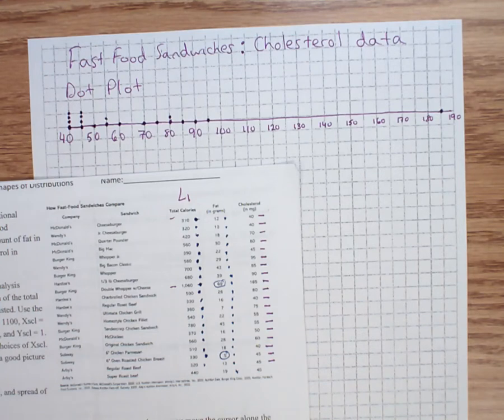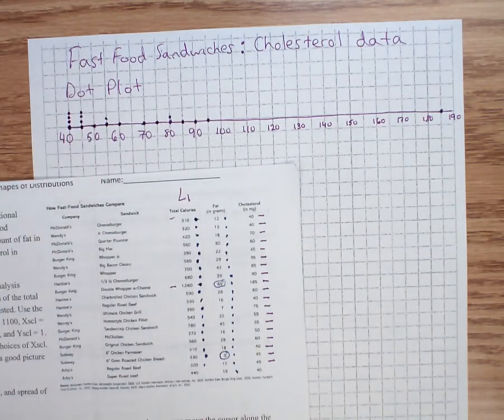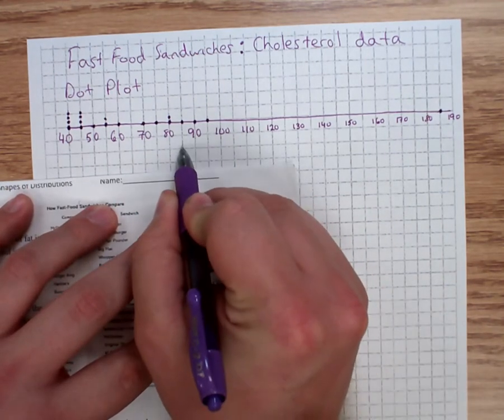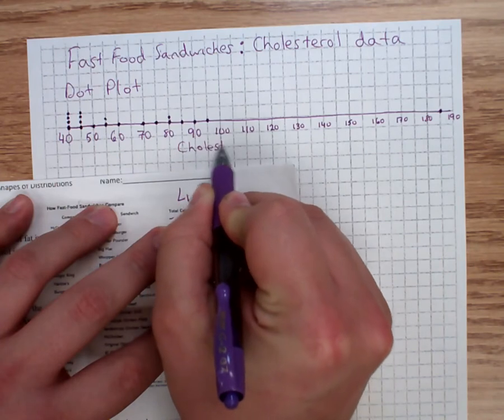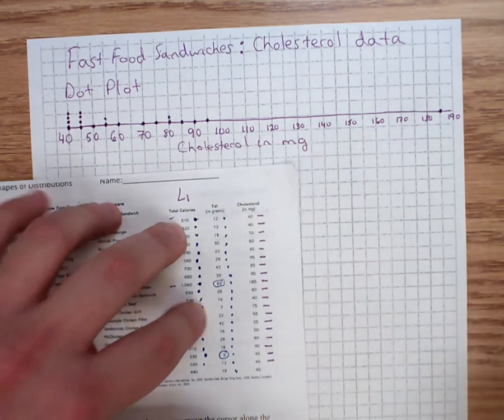All right. One extra thing that our dot plot needs. Do we know what these numbers mean? No. Well, we do. But would someone, if they looked at that data? No. What does that mean? Cholesterol. Okay, so we know it's fast food sandwiches cholesterol data. So the biggest problem is that cholesterol in milligrams is what we can label that. Cholesterol in milligrams.